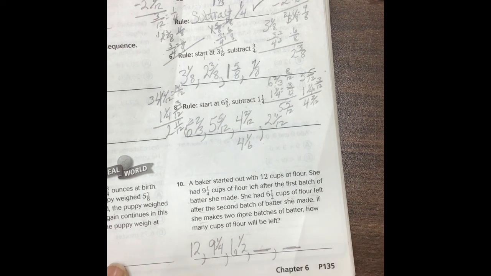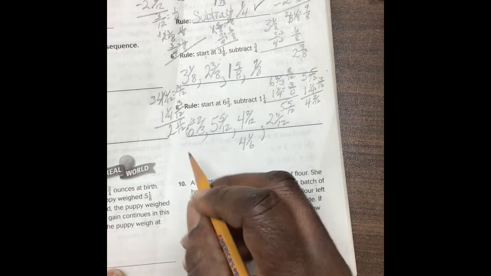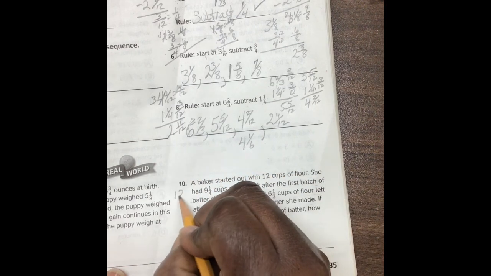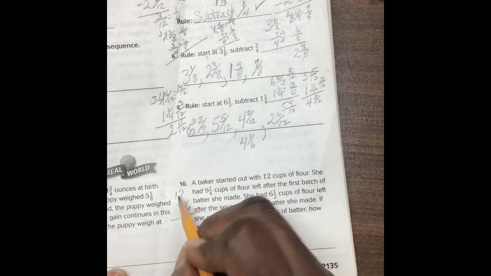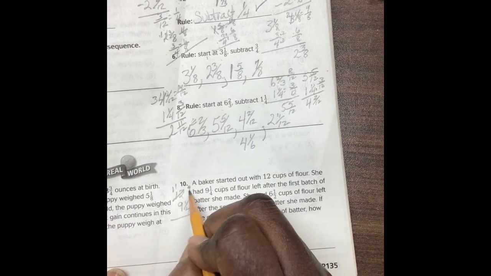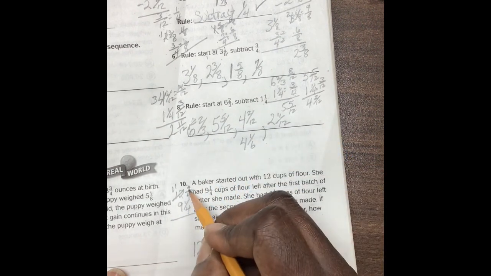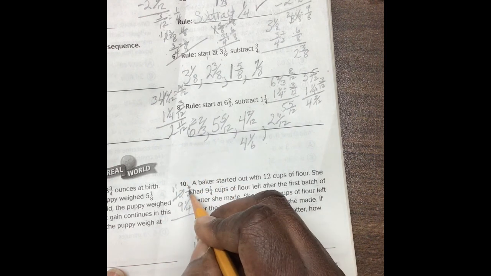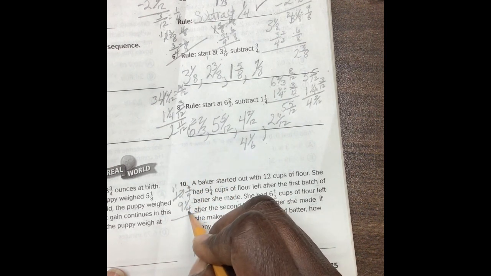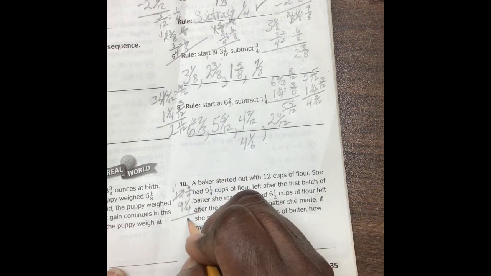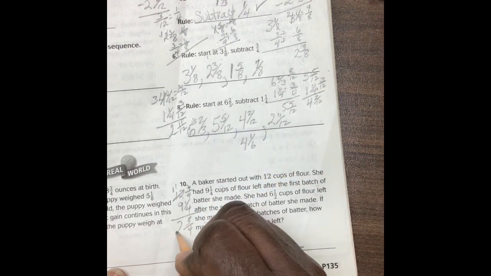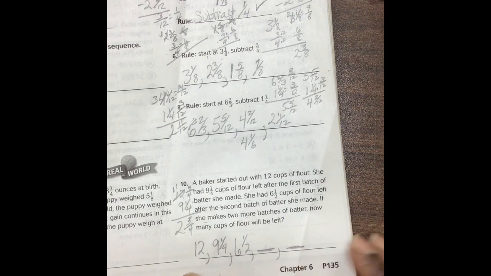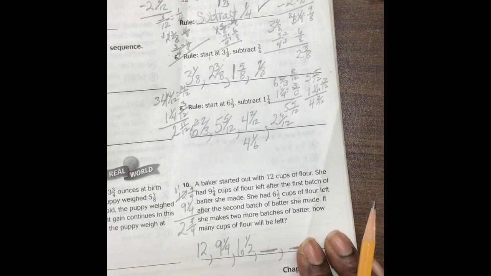Well, let's see. She's going down. So let's take 12 whole minus 9 and 1/4. We need to borrow. So this becomes 11. We borrow 4 over 4. So the difference is 4/4 minus 1/4 gives us 3/4. 11 minus 9 is a 2. Okay? So the difference is 2 and 3/4 cup.